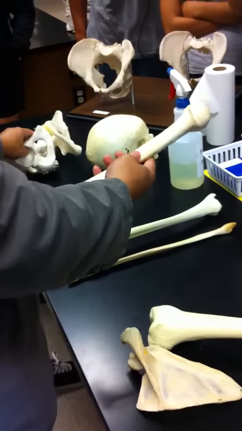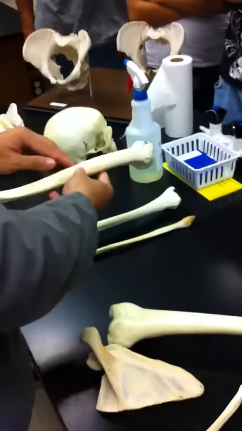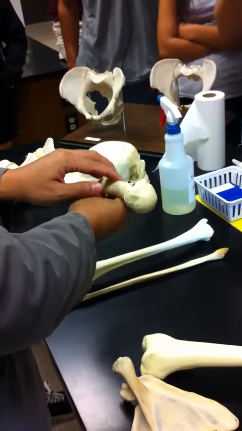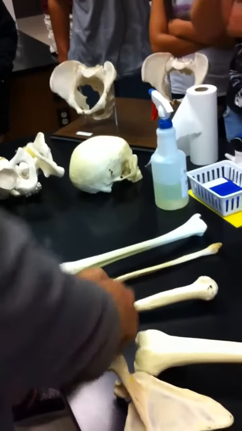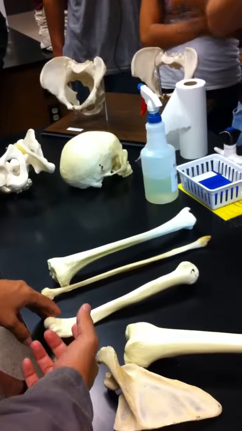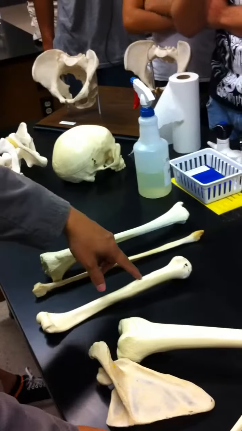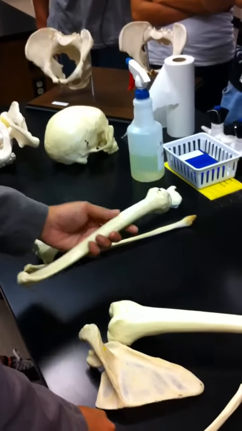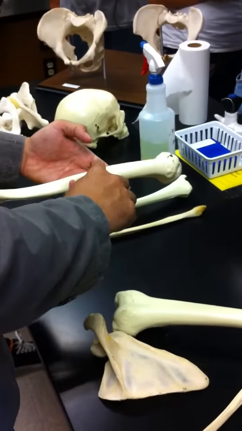Back to this guy right here. This thing right here is known as what? This little bumpy ridge here that's kind of rough. And I can tag that there. Specifically, it's a muscle insertion for the deltoid. The tendon actually anchors itself in here, and that's the deltoid tuberosity.